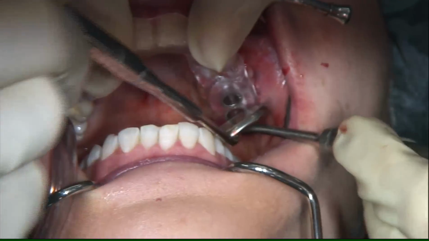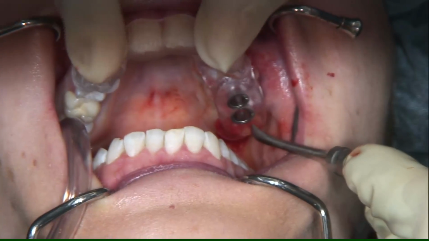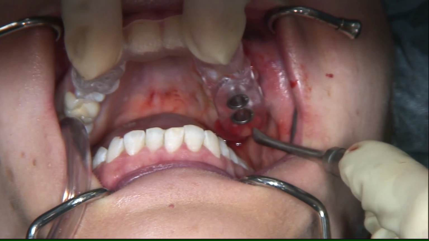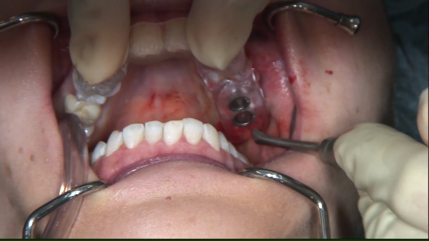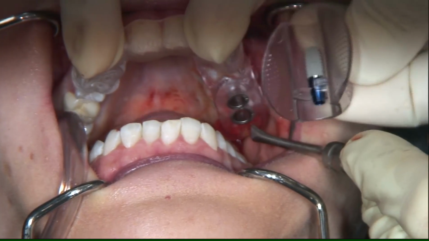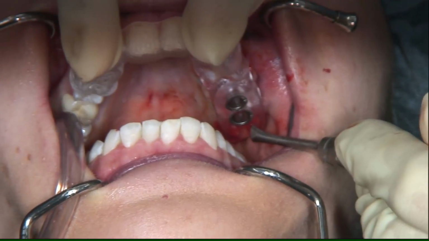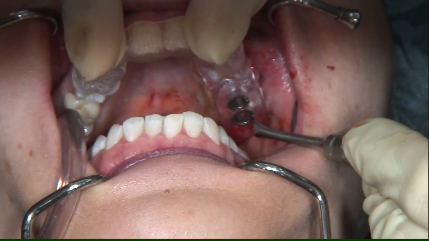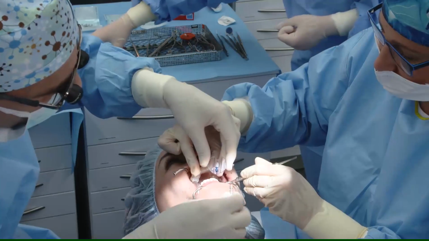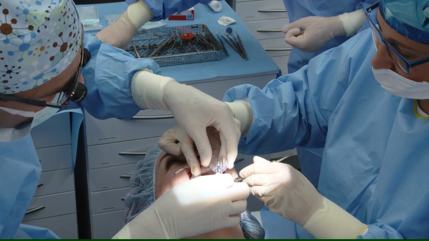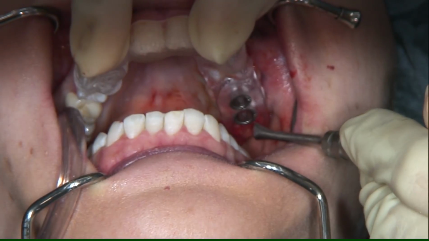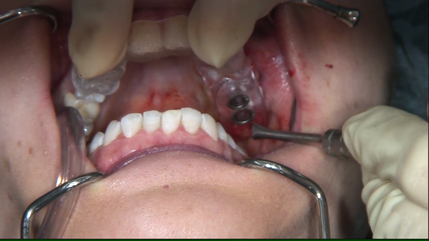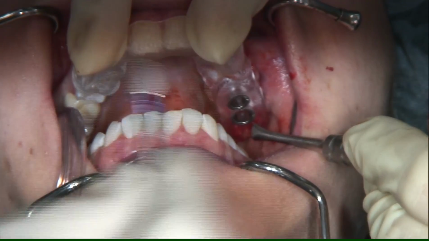And now we are ready to place the implants. What we did now was just leveling the bone a little bit, because we had a small disturbing part of bone. And you see here the use of the blister, or how we take the implant out of the blister.